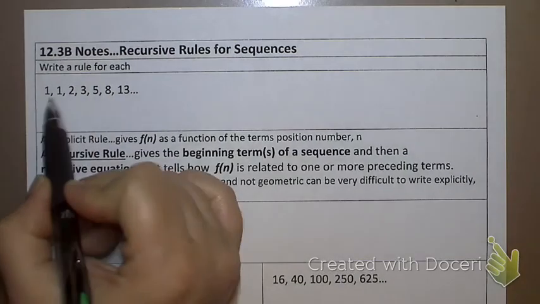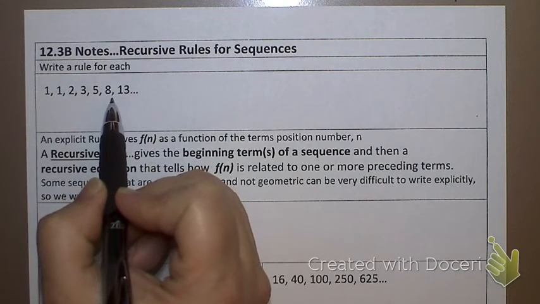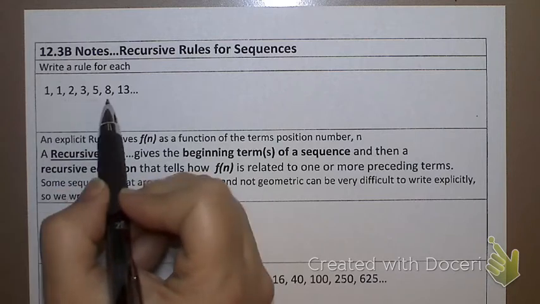So, I have a sequence here. This is actually a very, very famous sequence. So famous that it has a specific name. I'm not going to tell you that name. But my question is, can you tell me what the next term is?